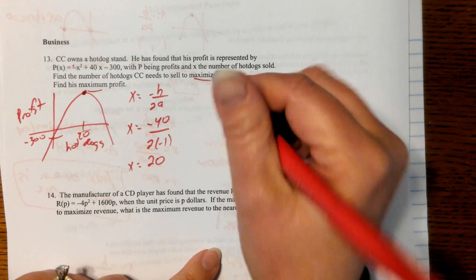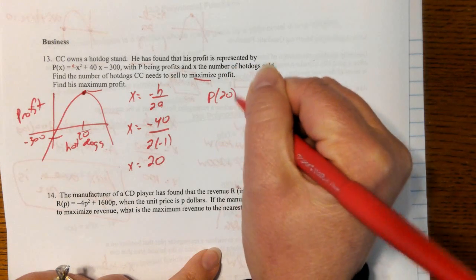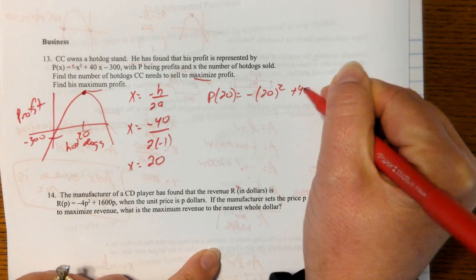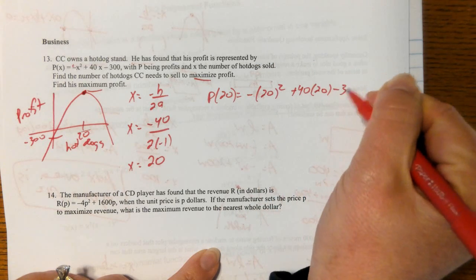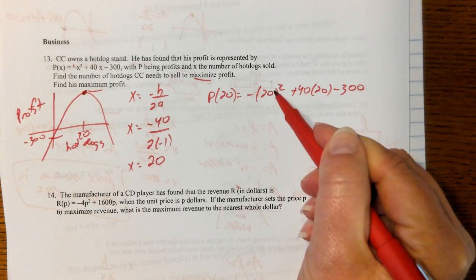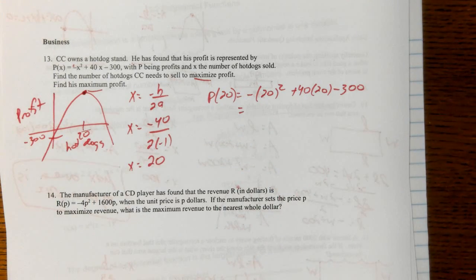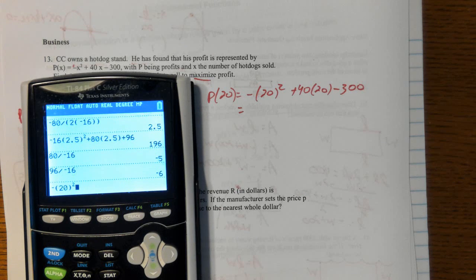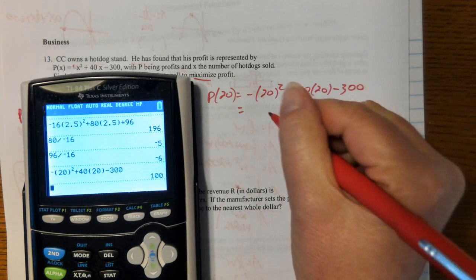And then what is that maximum profit? Well, we need to find P of 20. So negative 20 squared plus 40 times 20 minus 300. Notice I'm squaring the 20 and then the negative applies. It's not negative in the parentheses with that 20. And I got 100.